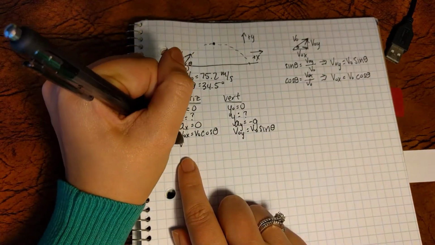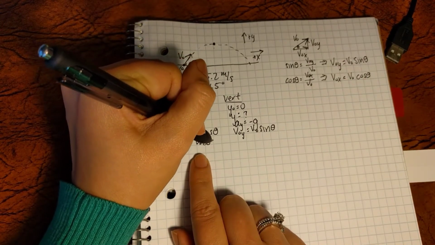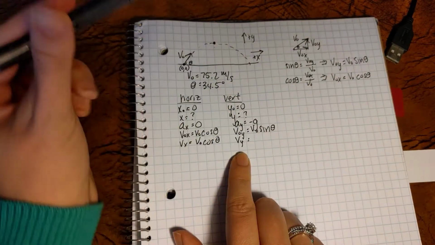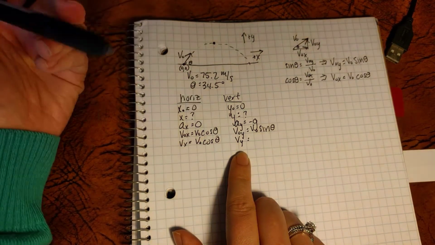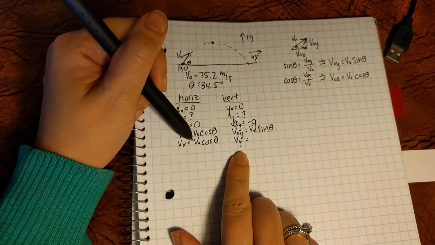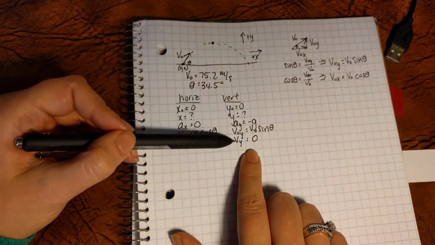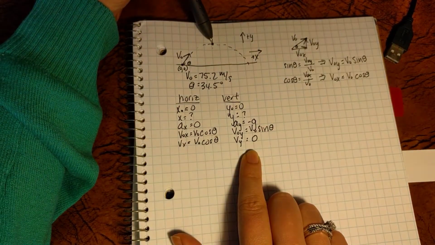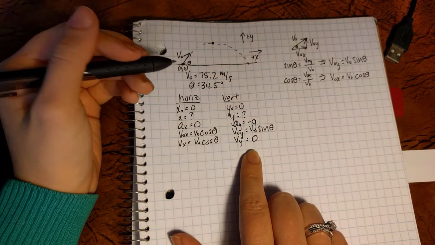Horizontally, since I'm not accelerating, my final horizontal velocity is the same as my initial. Vertically, I am accelerating, but we know since we're at the peak of our trajectory, the horizontal component of our velocity is just v naught cosine theta, and our vertical component is 0. All right, using this value right here, that our final velocity in the y direction up here is 0, that's the key to solving this problem.